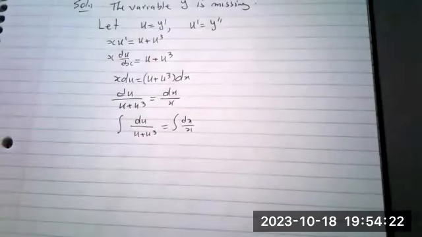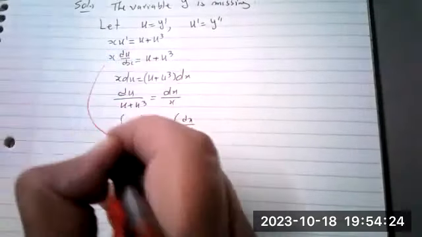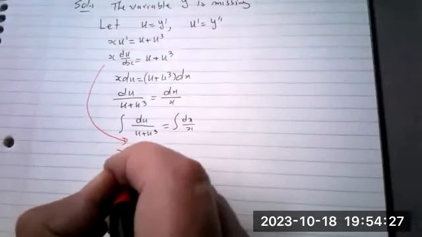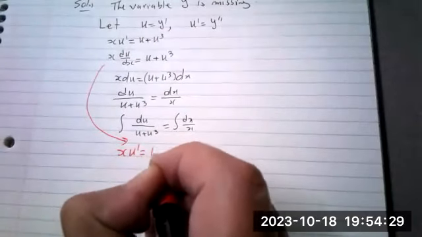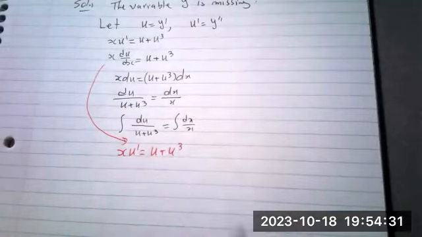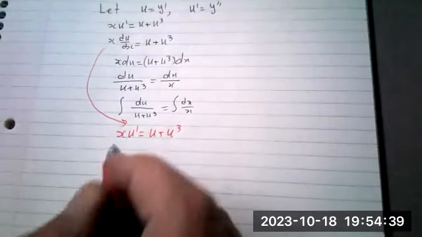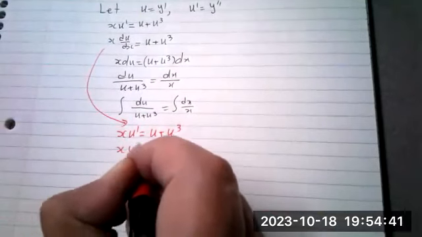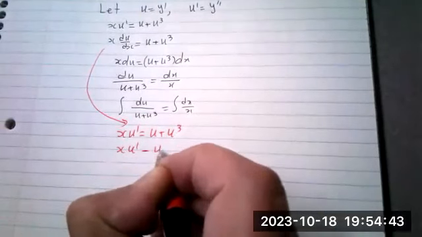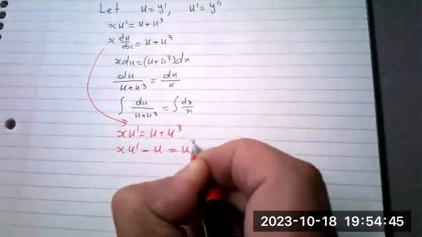Okay, but this is the way I did it the other night. x u prime. I did some of them when we talked about it. You see over here. I like to change it into a kind of linear equation. So what I do is I have the x u prime, so I need the u. This is u. I don't need the u cubed.